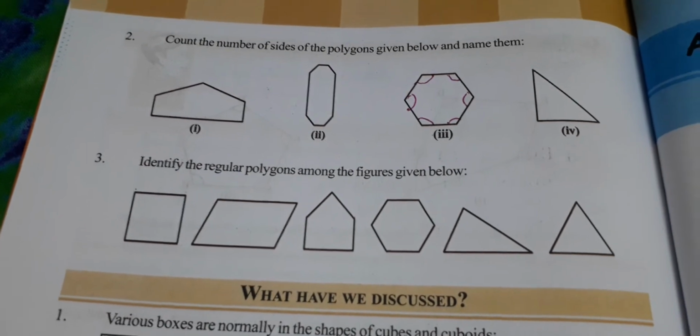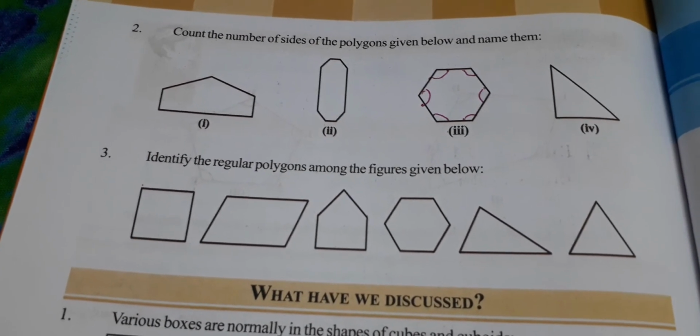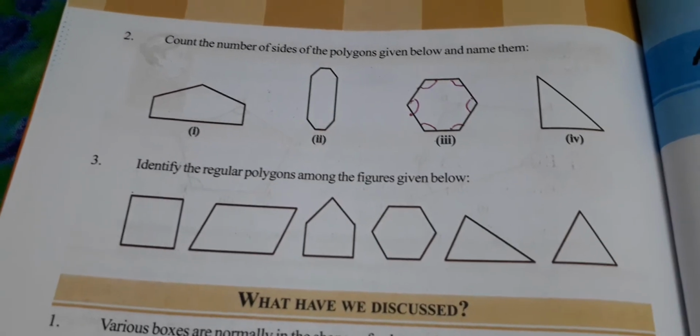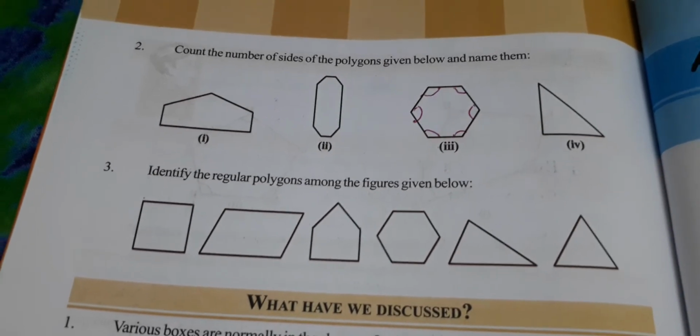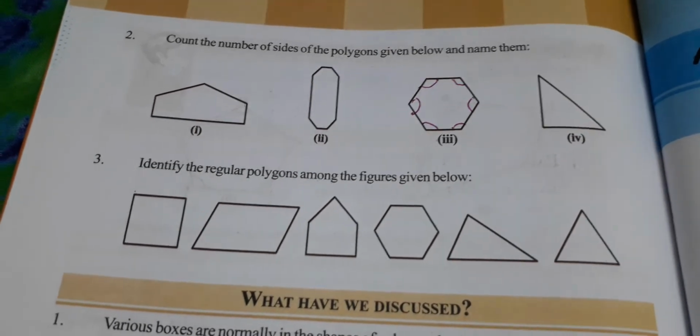Now I am not going to say anything, dear. It's your job to see. Chalo, come on, check, recollect all whatever we have discussed till now and do the problems and post me.